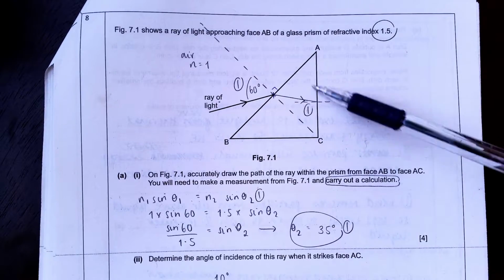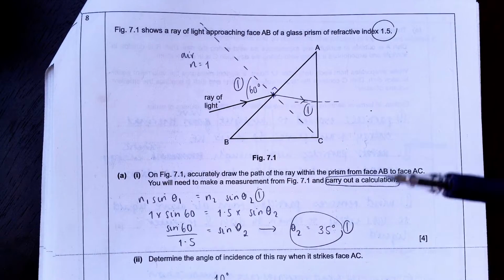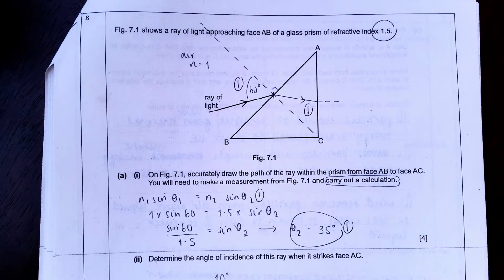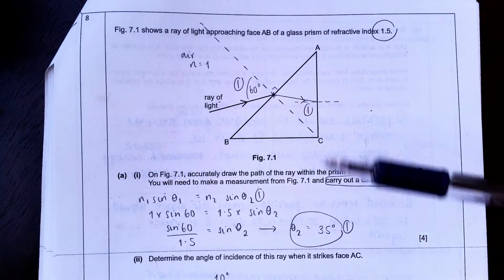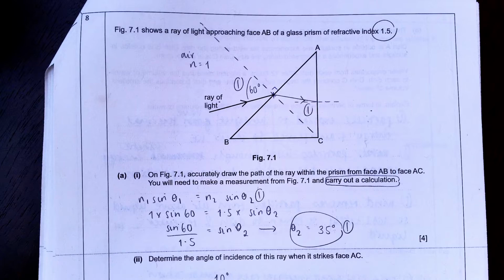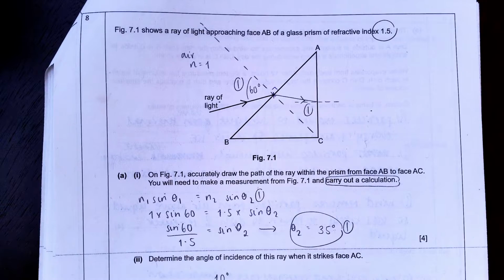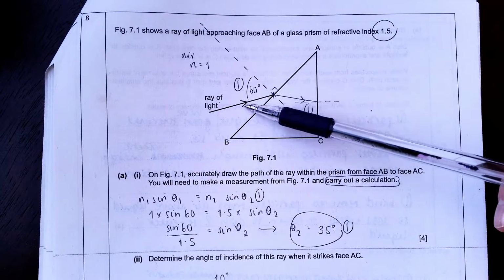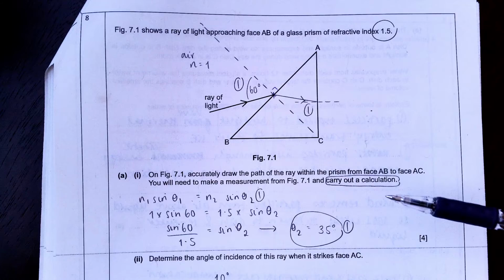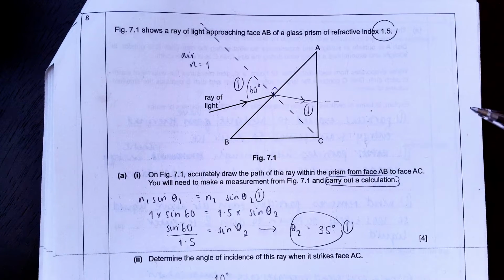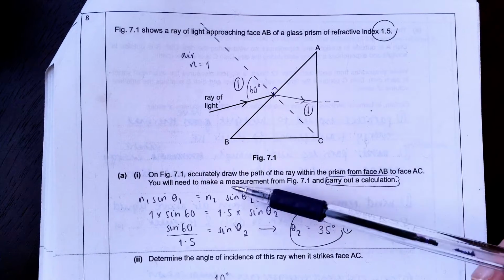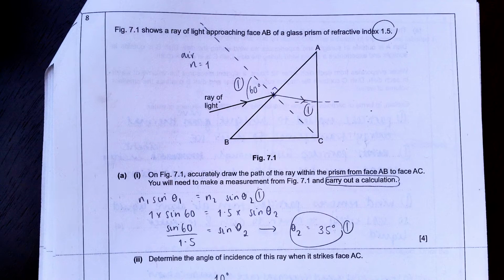You can see then that refraction has occurred, and it says on figure 7.1, accurately draw the path of the ray within the prism from face AB to face AC. So you are being asked to draw this line. You will need to make a measurement, so that was where you measured your angle of incidence, and carry out a calculation. That is a clue that before you do anything, you need to have done both of those. Too many people were just drawing random diagrams and not really thinking this through.